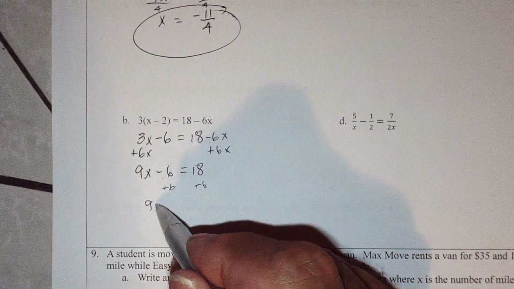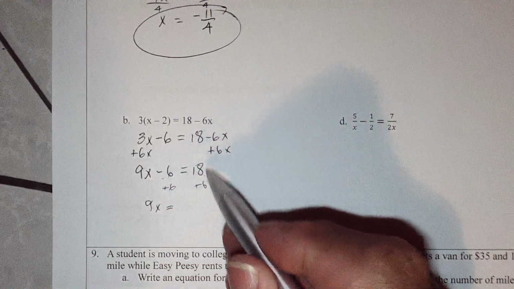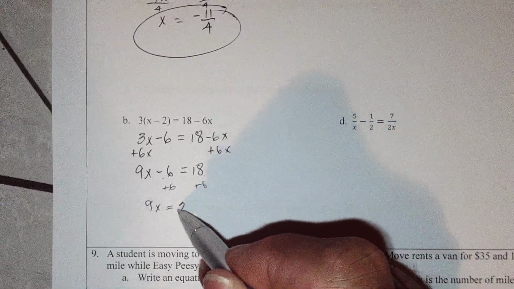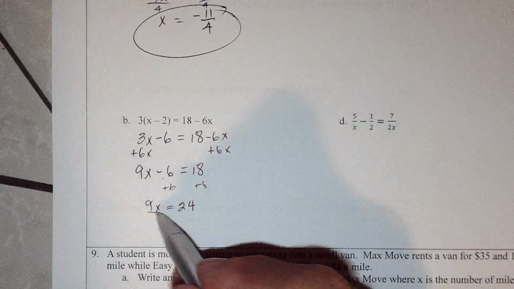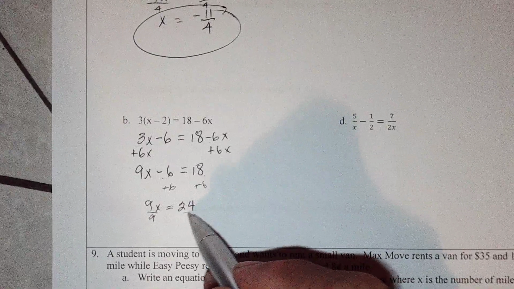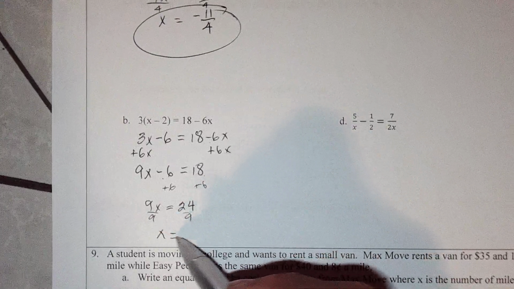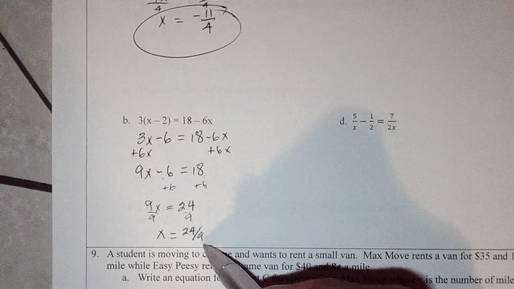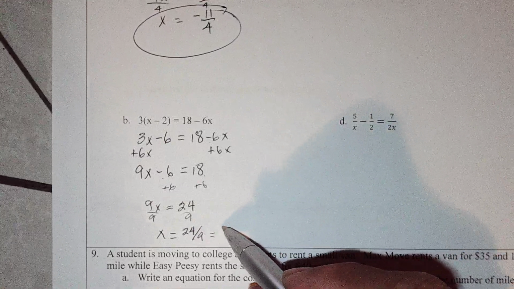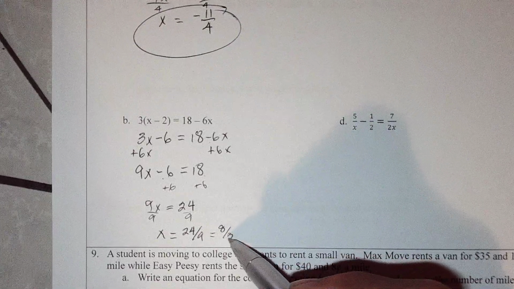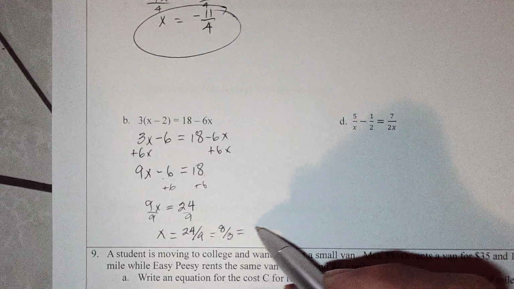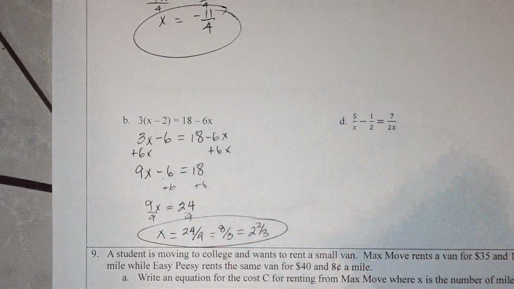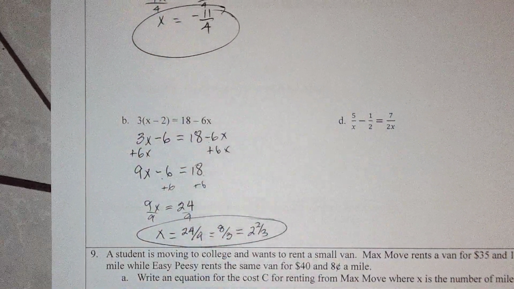I get 9x equals 24. I'm going to divide both sides by 9. And I get x equals 24 ninths. Let's see, 3 goes into both of those, so I could reduce it to 8 thirds, or 2 and 2 thirds. Any of those answers.